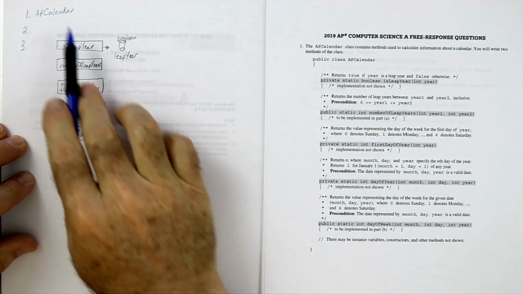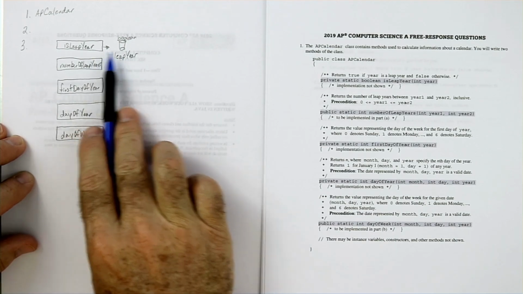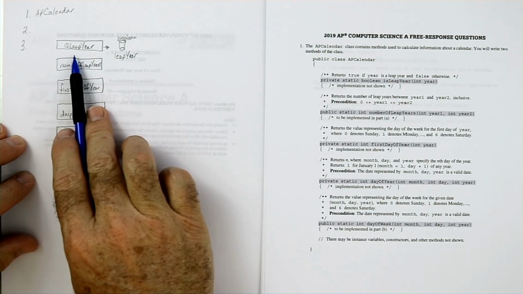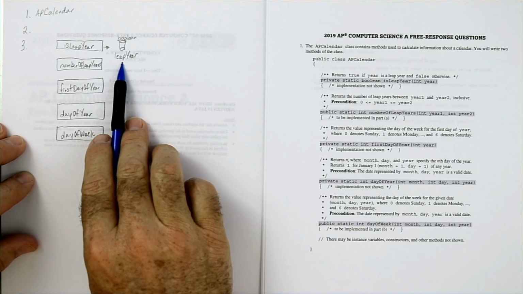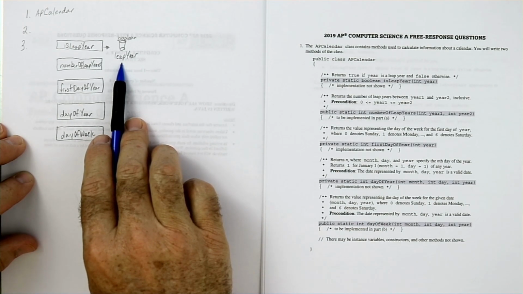And I'm not necessarily going to put this as an instance variable. I know this is going to be a local variable for sure. It's going to output from here, and it's going to be a true or false statement. Okay, all right, so we got that.